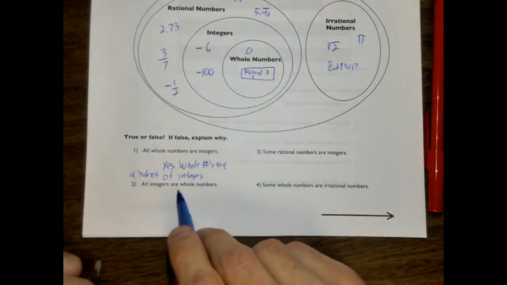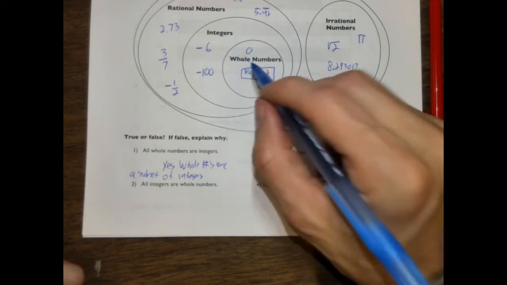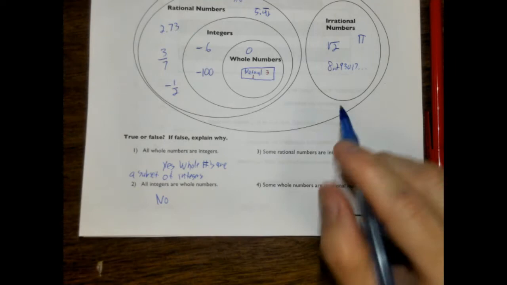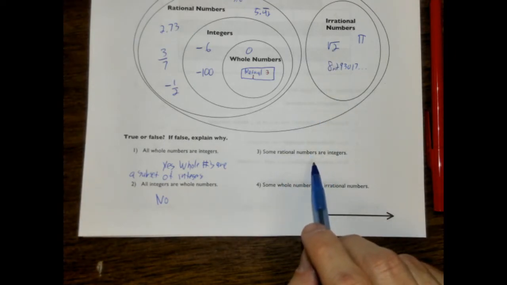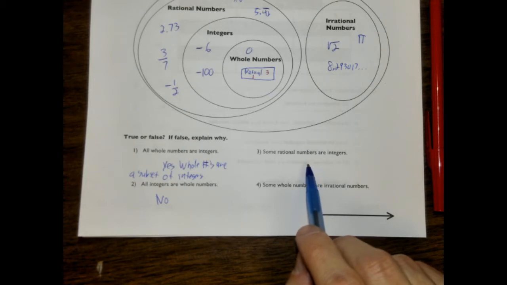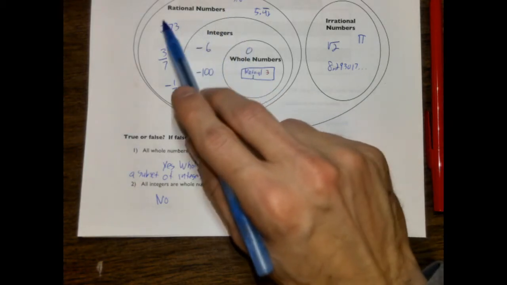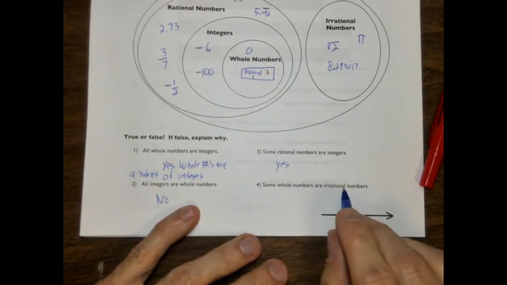Okay, all integers are whole numbers. No, that is not the case because they have negative terms that are not. So no. And we don't need to explain that one. Some rational numbers are integers. Some rational numbers are integers. Yes, that's the case because look, integers are a subset of rational numbers, but not all rational numbers are contained within it. So yes.